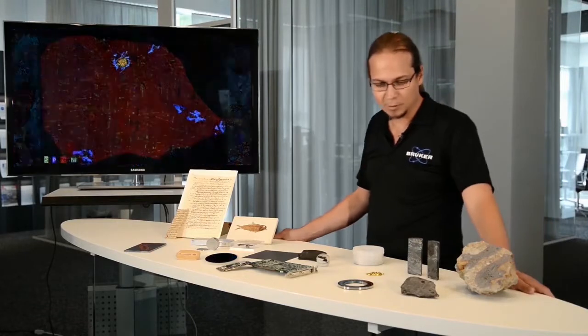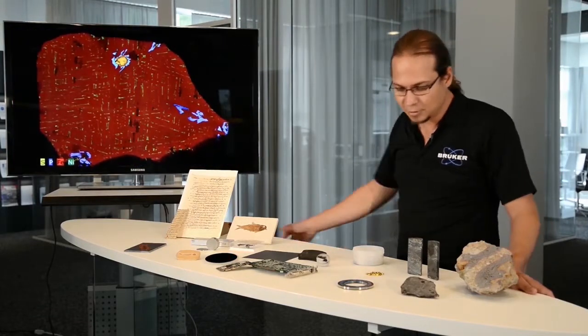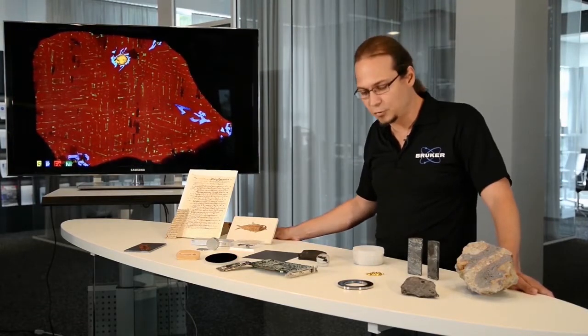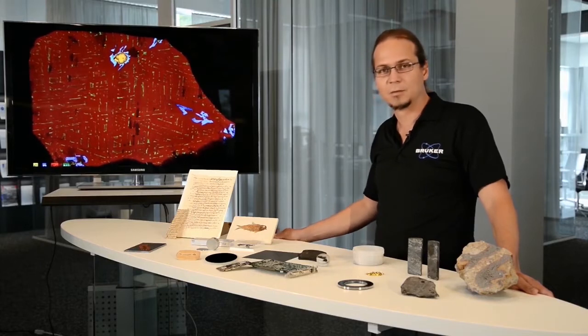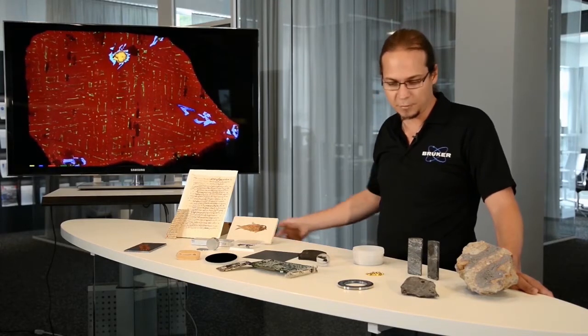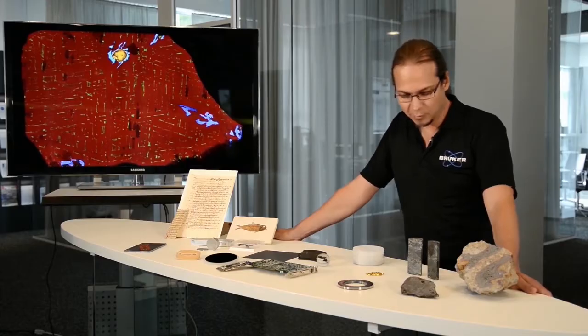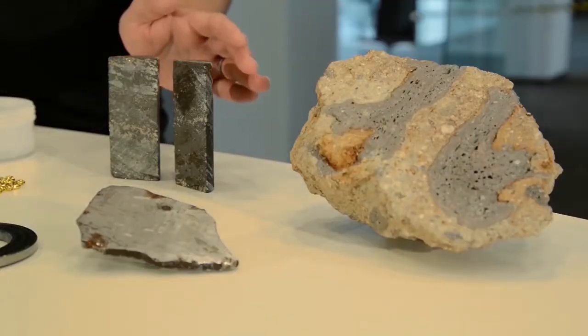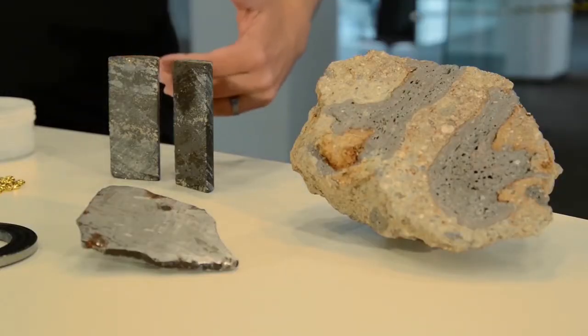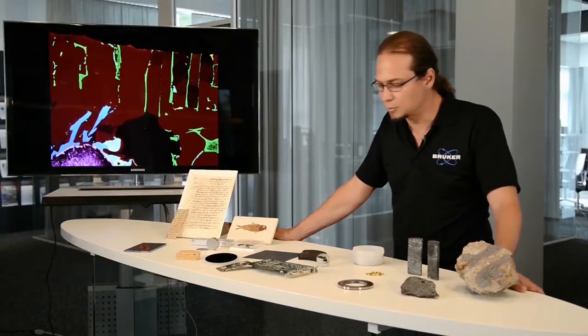We have the possibility to measure, like here, industrial samples where it's not only interesting to know the composition of the metal, but also what are the elements on the surface of the material. You have the possibility to determine, like in these drill cores, what are the proportion of the different mineral phases within this drill core sample.